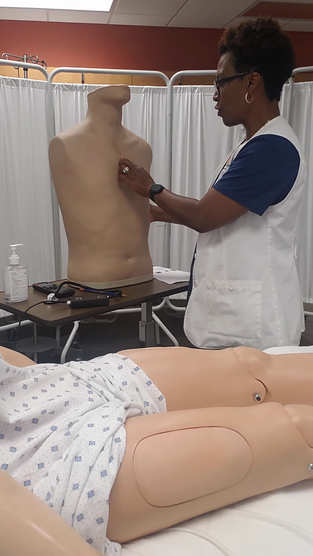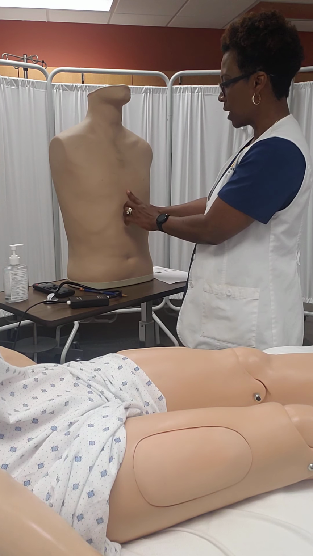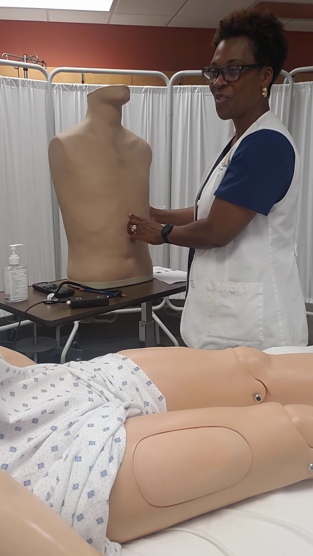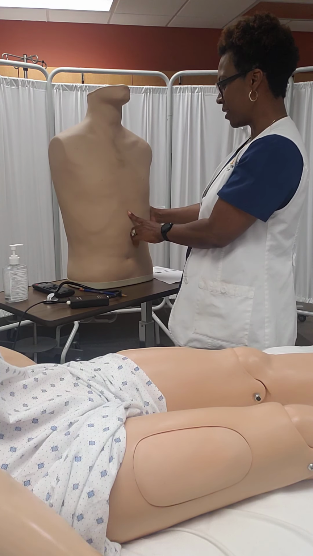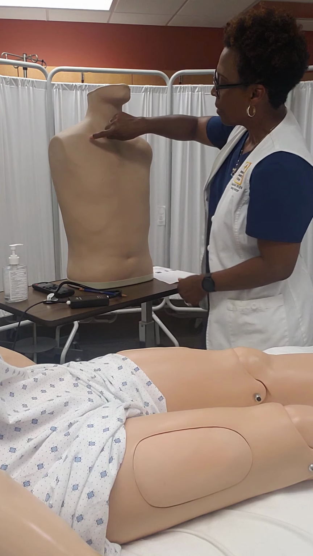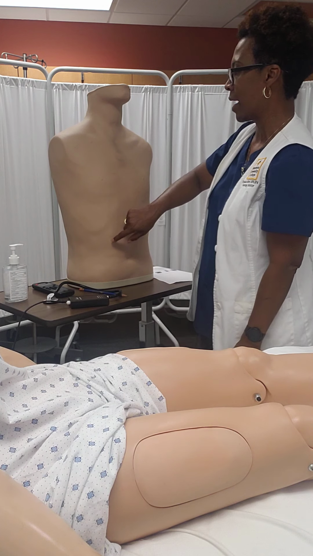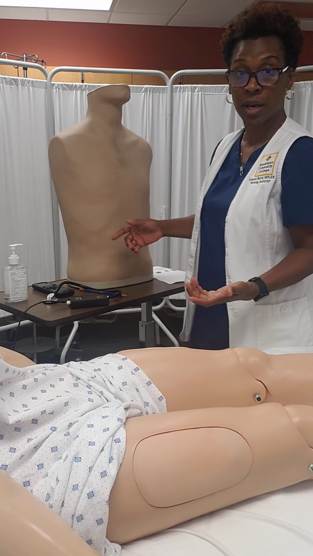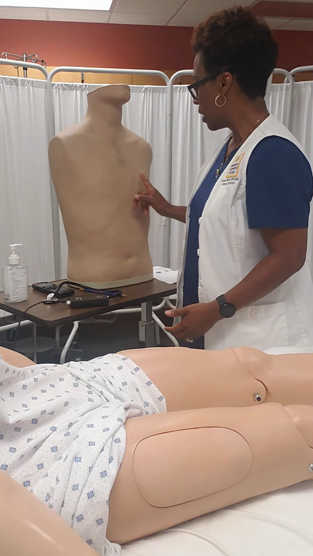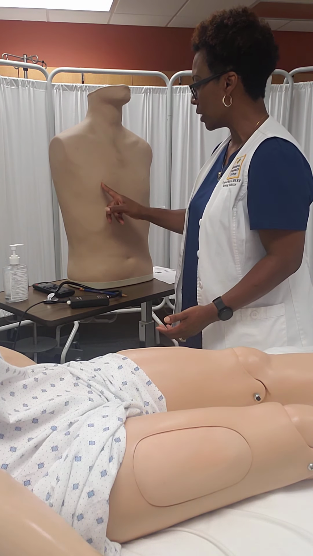But you have your manubrium here, you have your sternum here, and then you have your xiphoid process that's located there. Okay, so that's your mid-sternal line. Then you have your mid-clavicular line, right? Also called the mammary line. Okay, and it's called the mammary line also because of the nipple area. It runs along the nipple line.